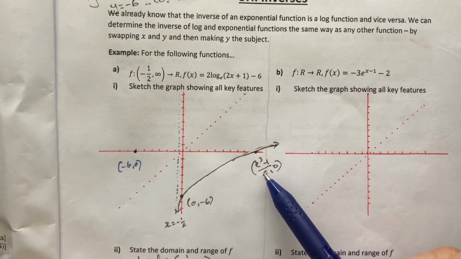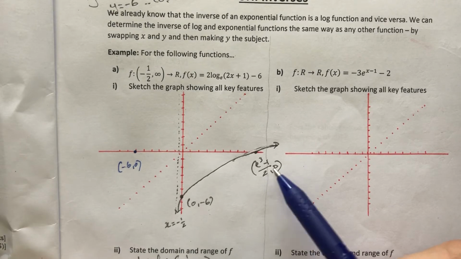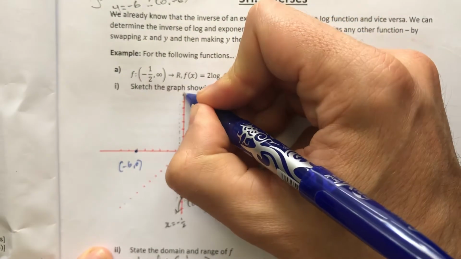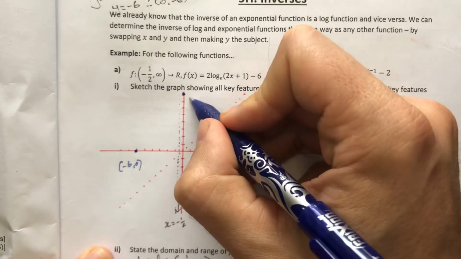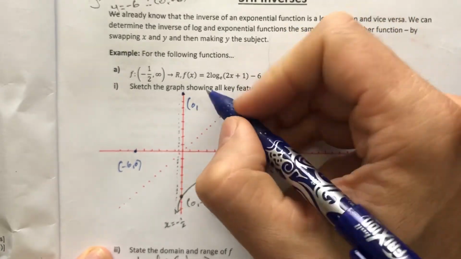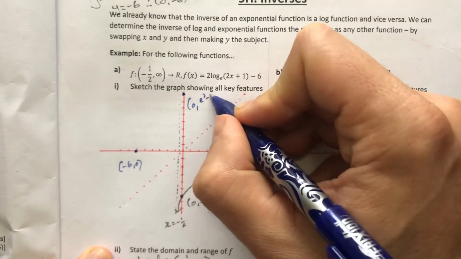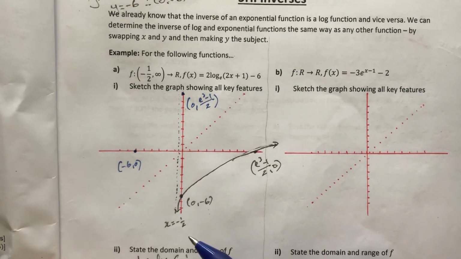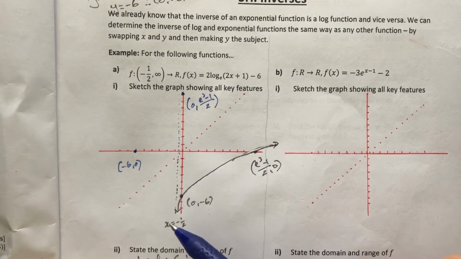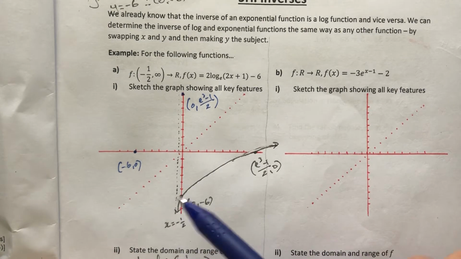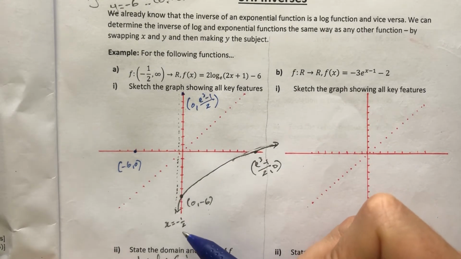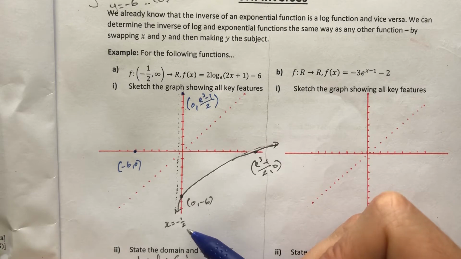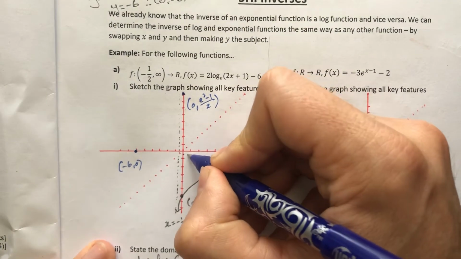And this one here is going to become the y-intercept. There we go. I forgot about the asymptote as well. We need to make sure we're putting that one in there. Now that was at x equals minus 1/2, so it's going to turn into y equals minus 1/2. So that would be going along here.